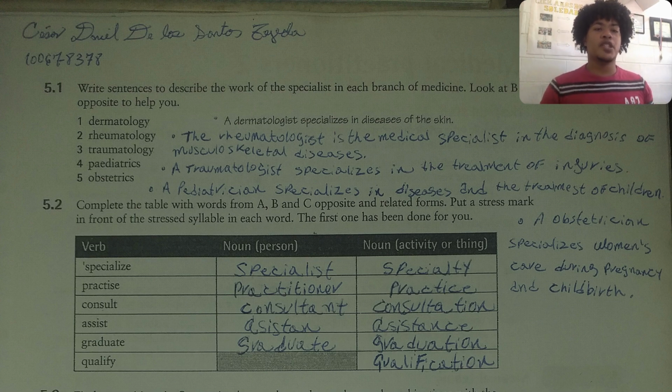Okay, Chapter 5, Medical Practitioners 1. Exercise 5.1: Write sentences to describe the work of the specialist in each branch of medicine. Look at B opposite to help you.